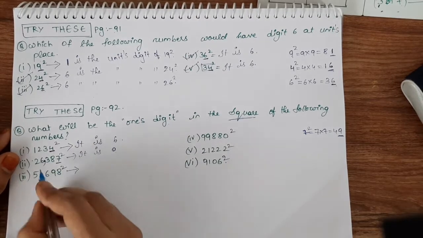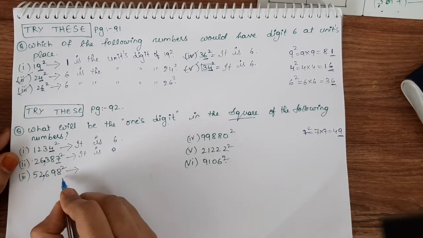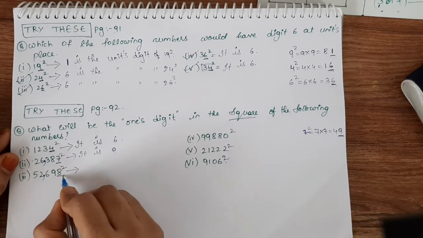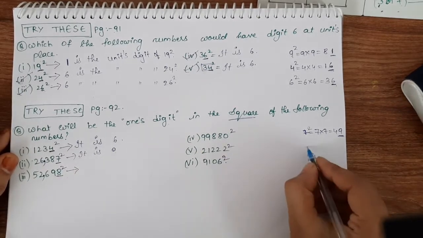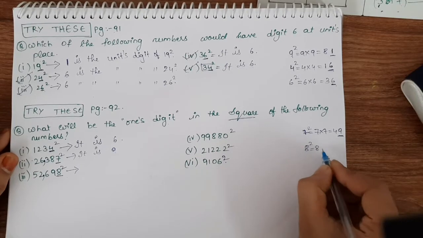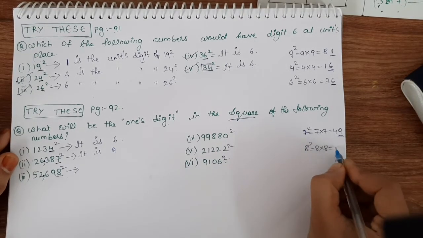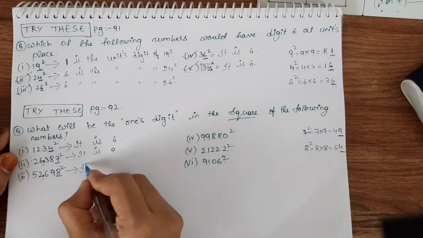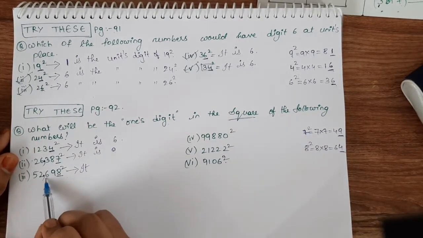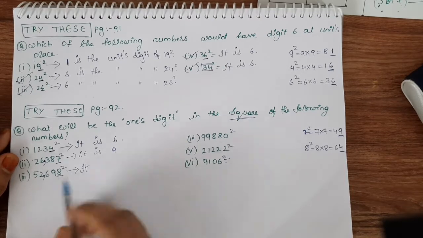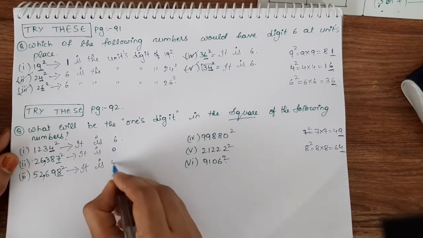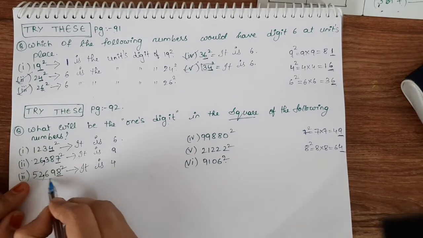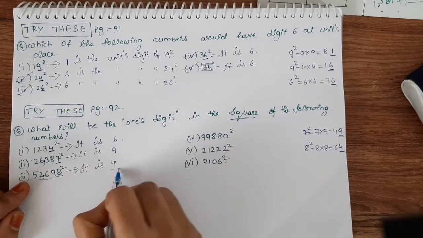Next question is 52,698. What should you check? You should check the units digit. What is the units digit here? It is 8. Do 8 square. 8 square is 8 into 8, which is 64. This is ending in 4. So the whole number 52,698 squared also ends in 4. That is the units digit of this whole number, the big number, will also be 4.